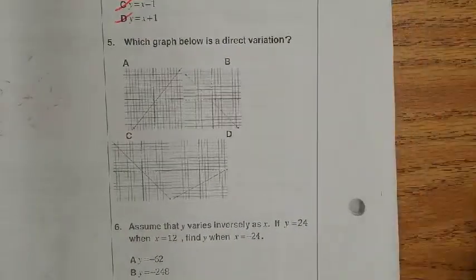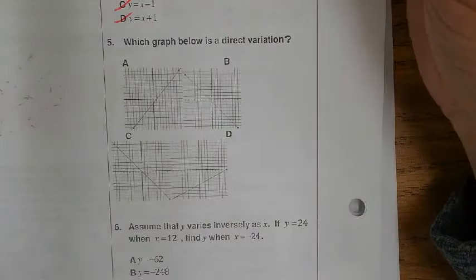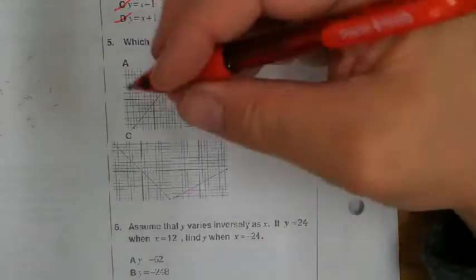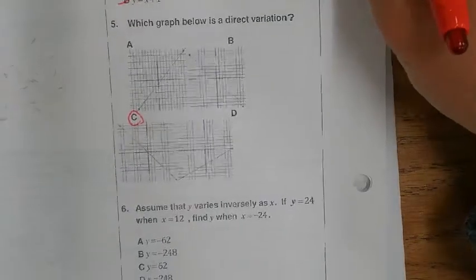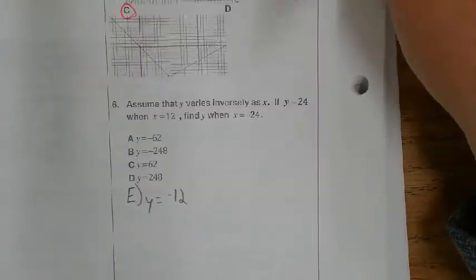Alright, which graph below is a direct variation? Remember, it has to be a straight line that goes through the origin. The only one that has a straight line that goes through the origin is C. So that one was very easy.